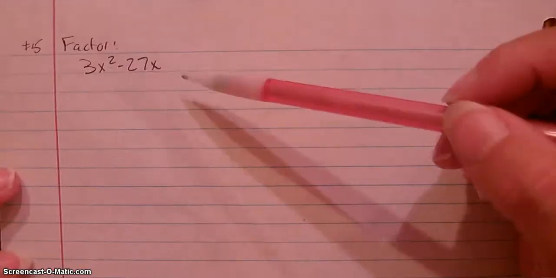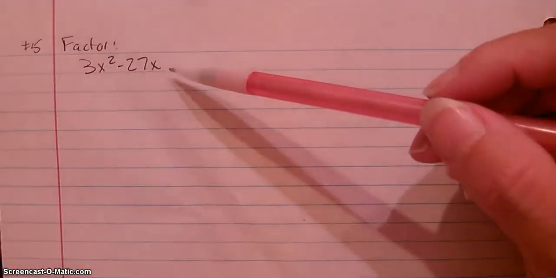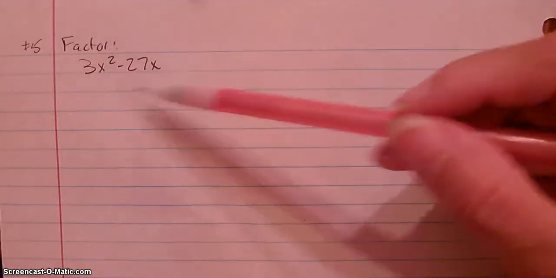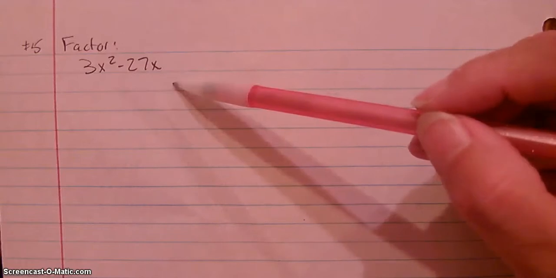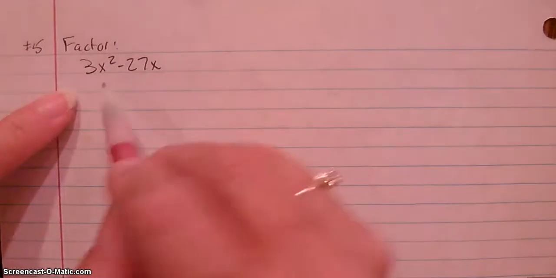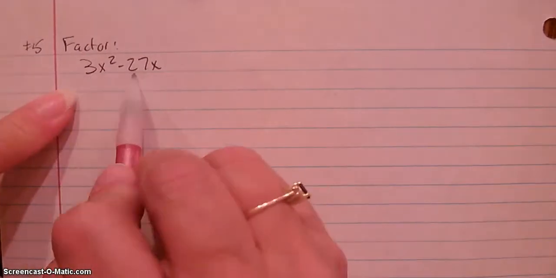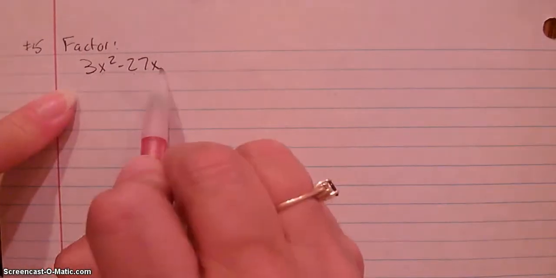Alright, so here is a factorization problem again. Remember when we have two terms, we have a little different steps, where the first thing we ask is, is there a GCF? And I noticed that a 3 will go into 27, and they also both share an x.